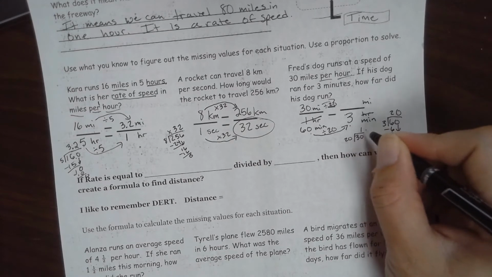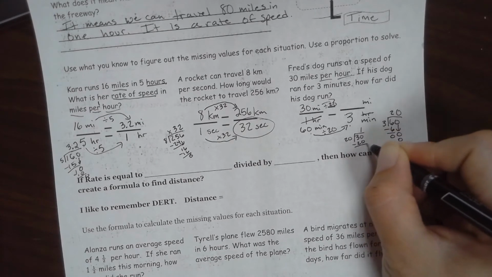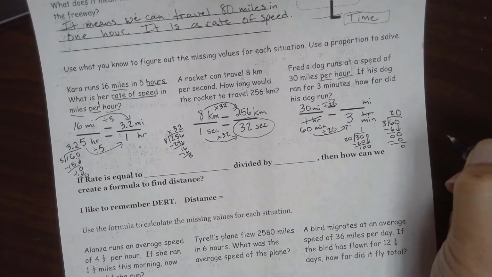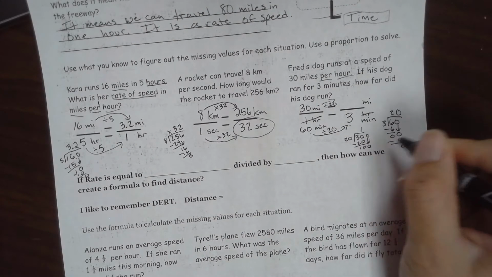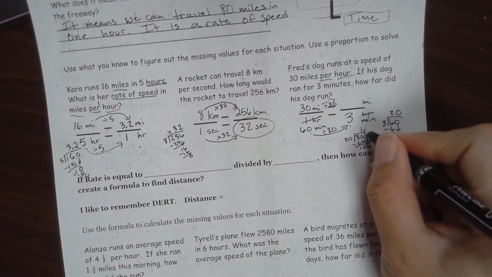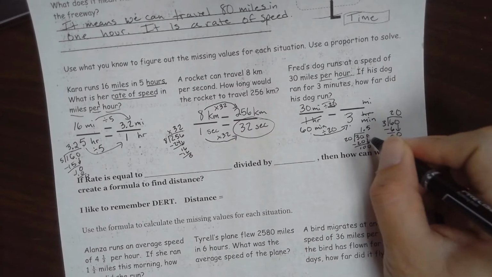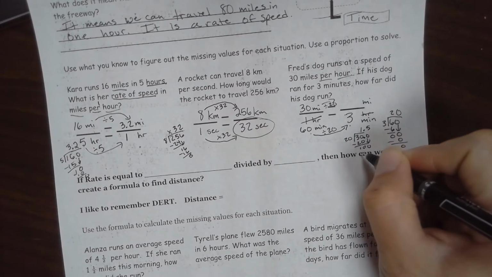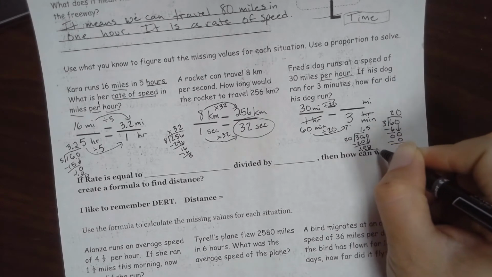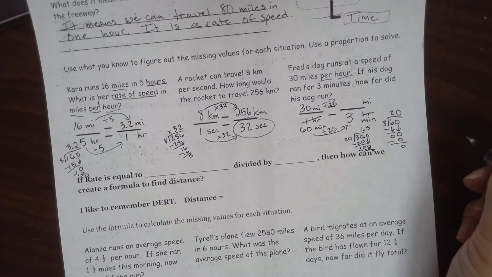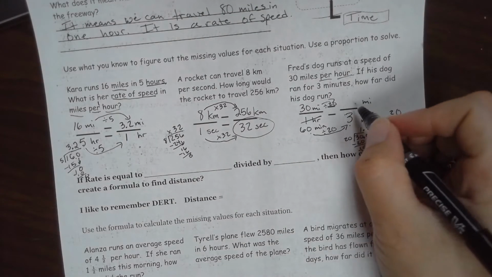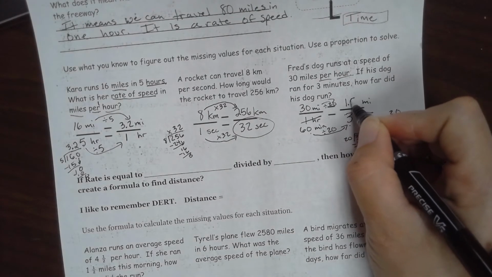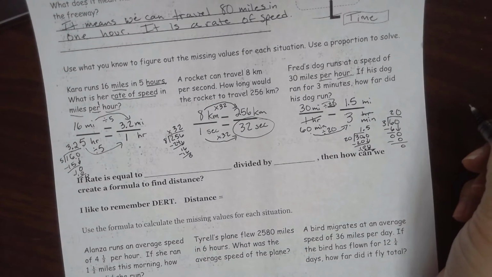20 goes into 30 one time, minus 20 gives me 10. And next a decimal and a 0, because I can have parts of a minute, or parts of a mile. 20 goes into 10 five times. Don't forget your decimal in your answer, because we put a decimal here. Minus 10, sorry, that's getting really small, gives me 0. So he ran 1.5 miles in that 3 minutes. That's a pretty dang fast dog.